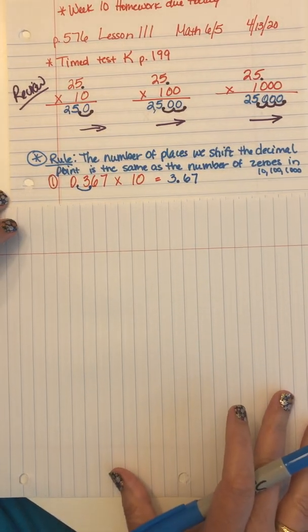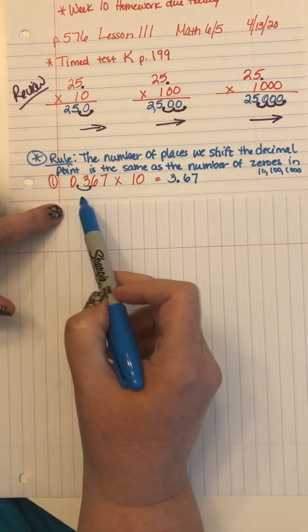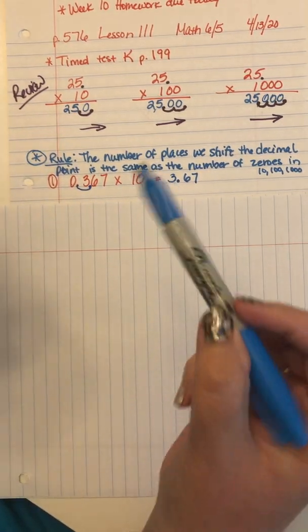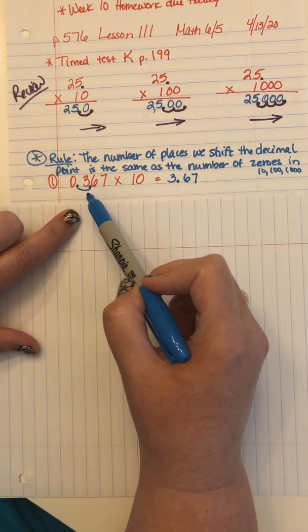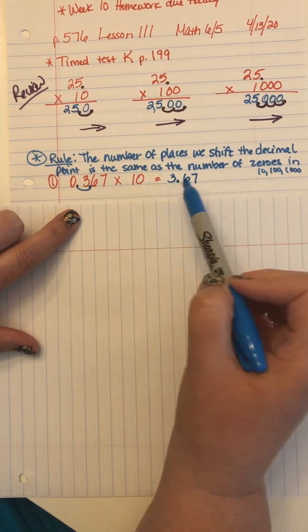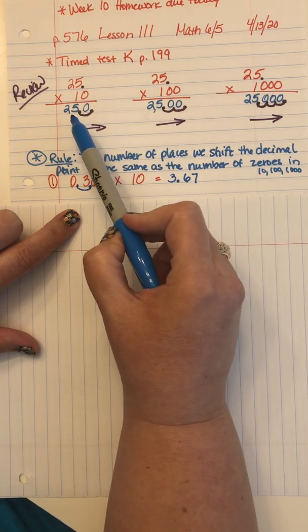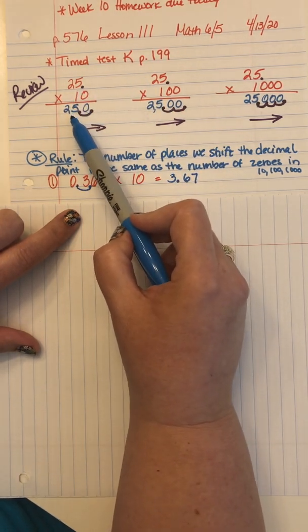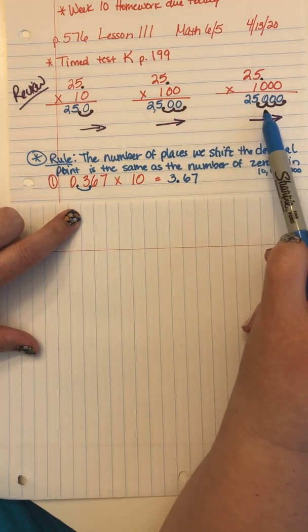When you're multiplying, again, I'll state when you're multiplying, you move it to the right, because if we were to compare the numbers, 367 thousandths is smaller than 3 67/100ths. So our number's getting bigger as we move that decimal point to the right, just like up here. 25 became 250, became 2,500, became 25,000.